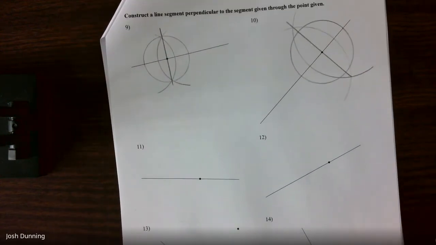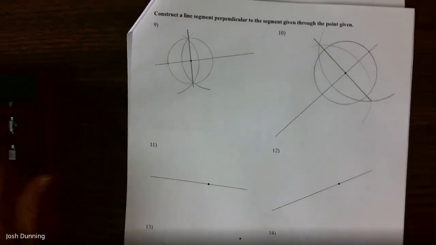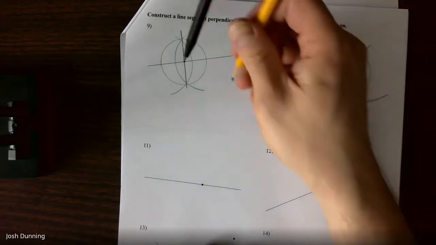All right. That was pretty similar to the one we just did, so I'll just do 2 of that one. Just remember, draw a circle first, centered on that point.